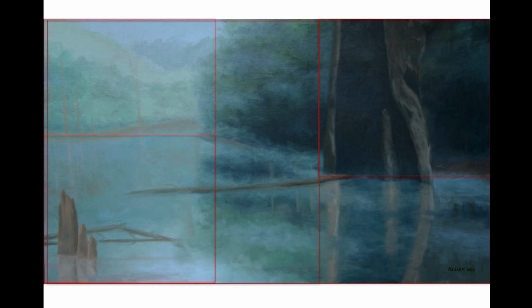Well, I hope that helps you a little bit, understanding some very simple principles that can be used in a very complex way that can help you solve some composition problems.